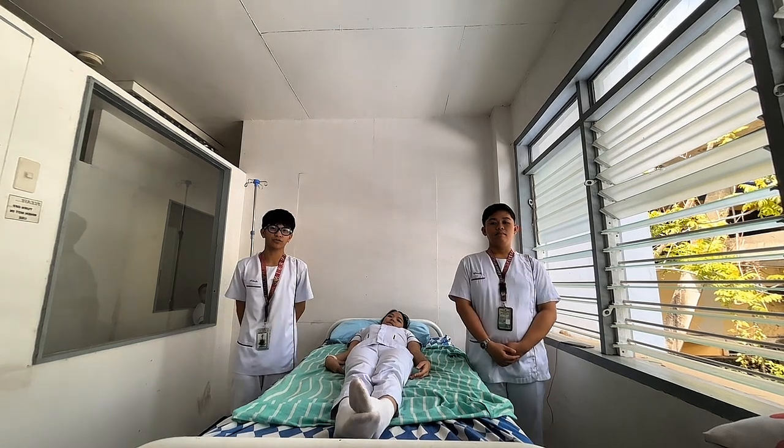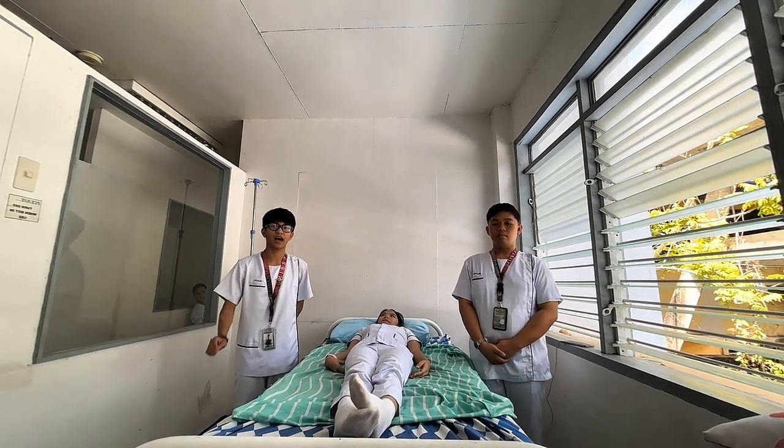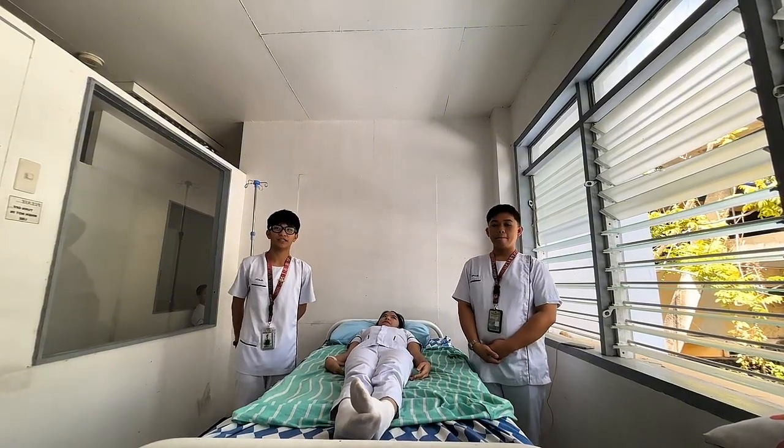Ask the client to flex the neck. Ask the client to flex the neck during the move and keep the head off the bed surface.